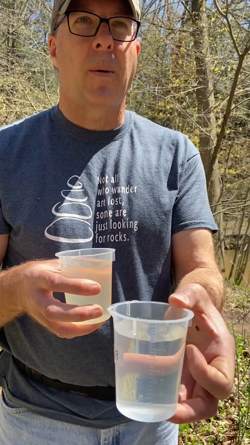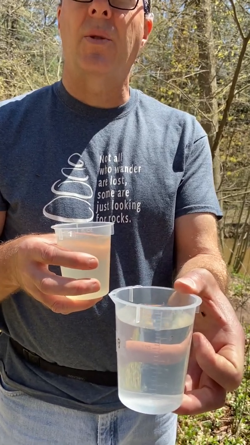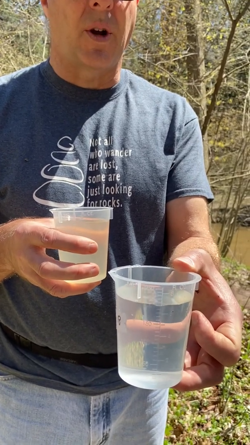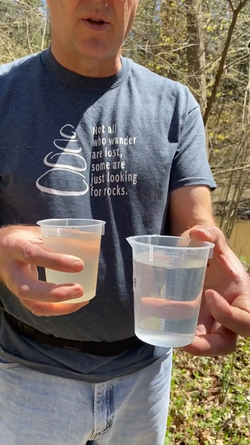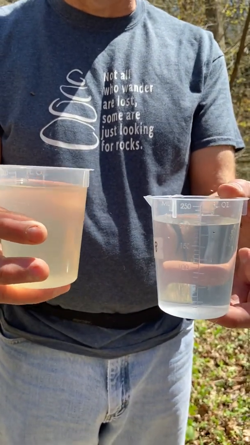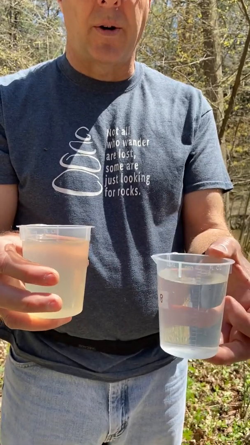In addition, we're here May 1st, so just a couple of months ago we had cold conditions, and any water that infiltrated into the subsurface 3 or 4 months ago was pretty cold water. So that's another thing, the difference between the temperature of our warmer surface water and our colder groundwater.